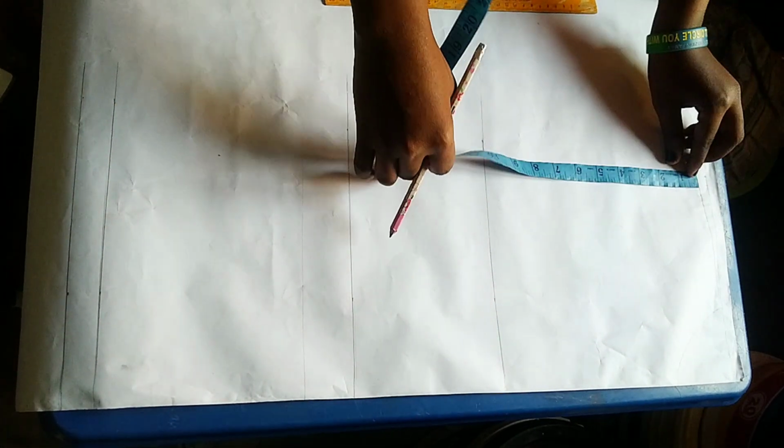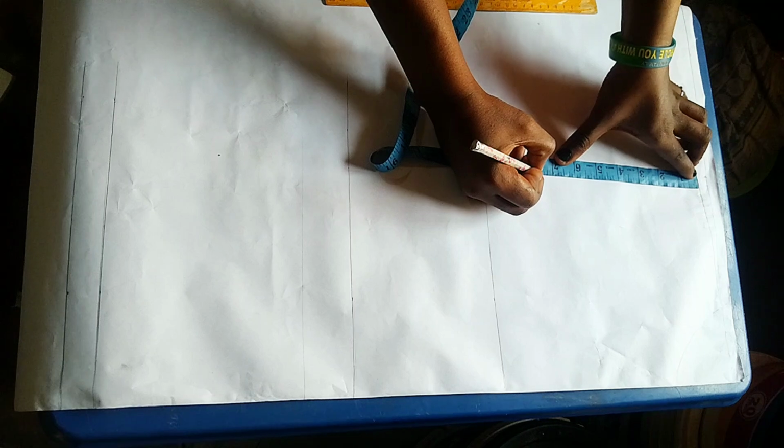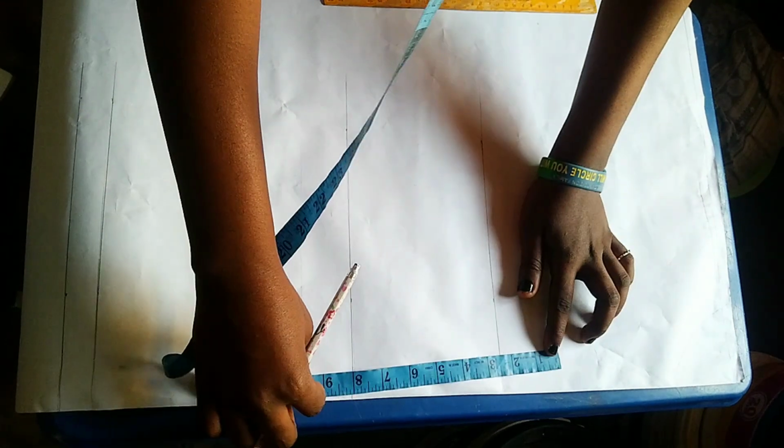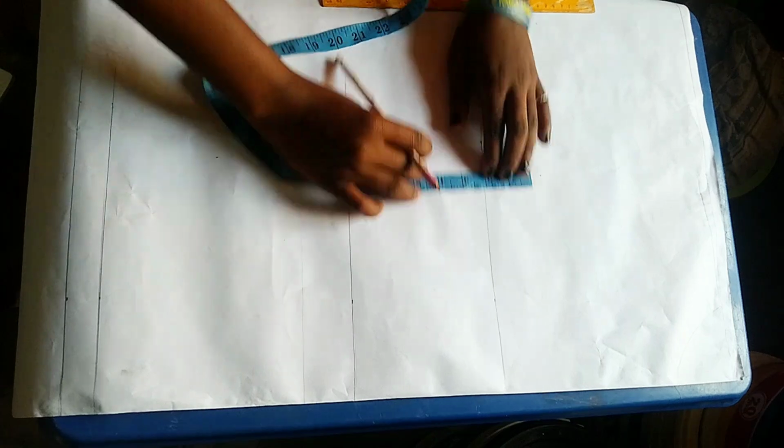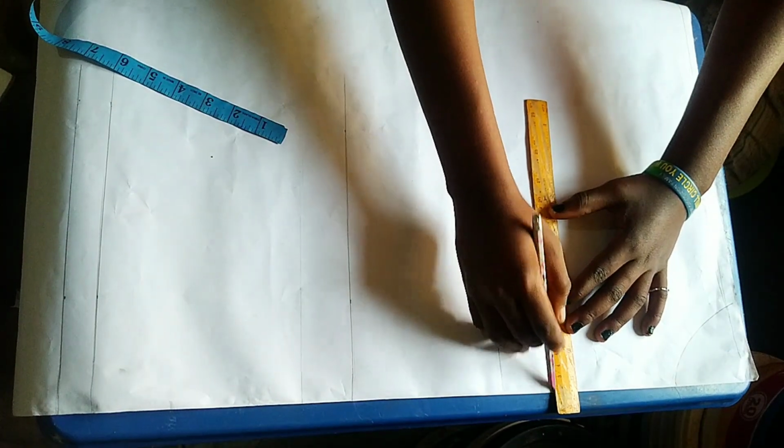Then I'll be connecting it to the neck, and this will serve as my shoulder slope because our shoulders are not straight. The next thing is to go up by 2 inches from your bust measurement. This will serve as our chest line. Then you connect.